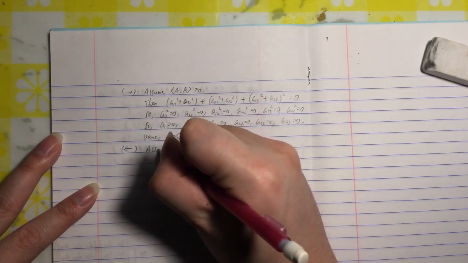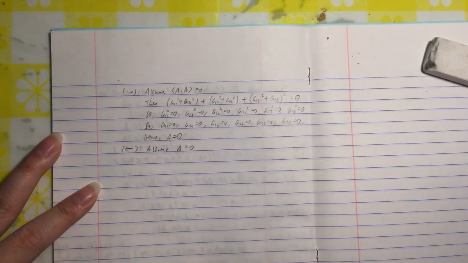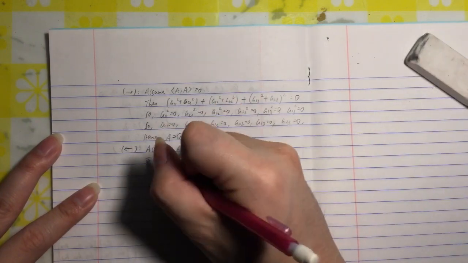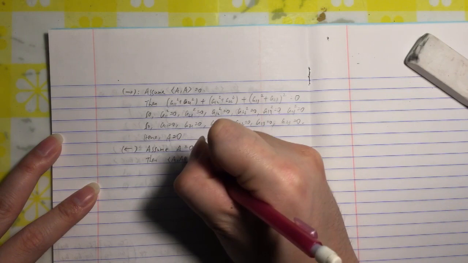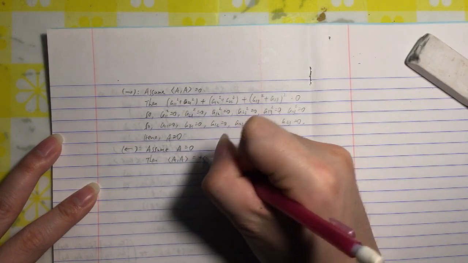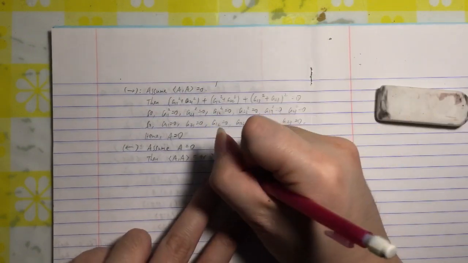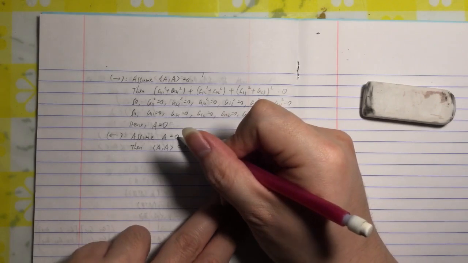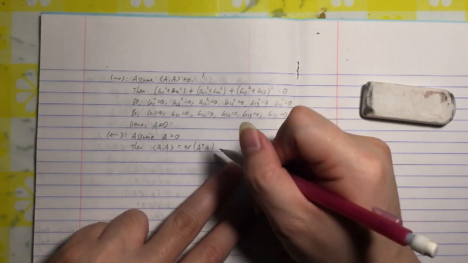On the other deduction, assume A is a 0 matrix. Then angle bracket of A comma A is equal to the trace of A transpose times A. Since A is a 0 matrix, the transpose of the 0 matrix is also a 0 matrix.